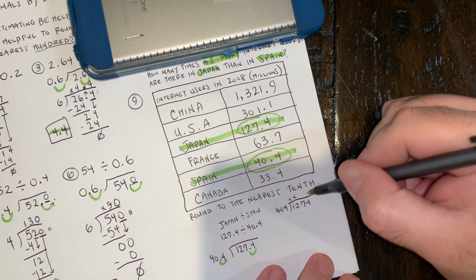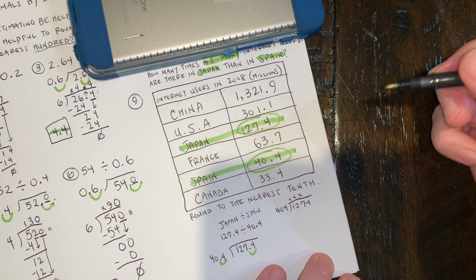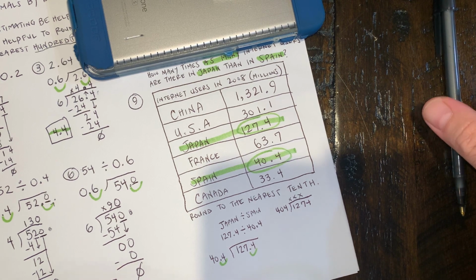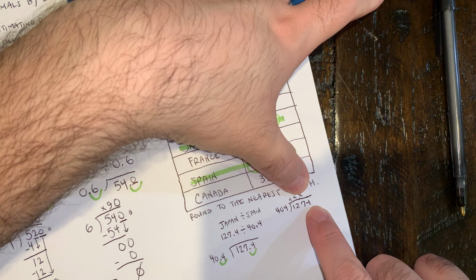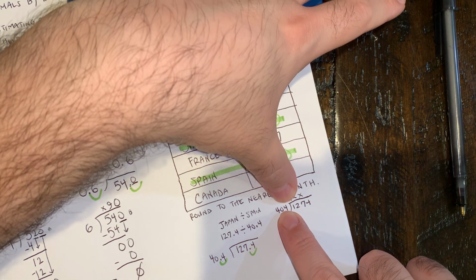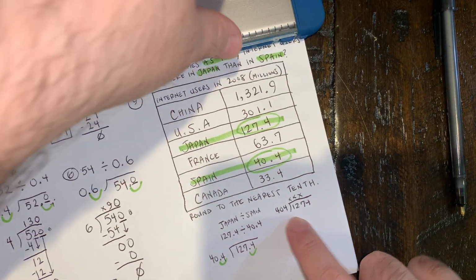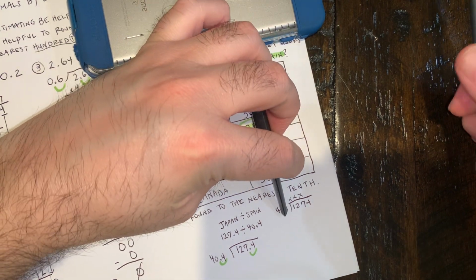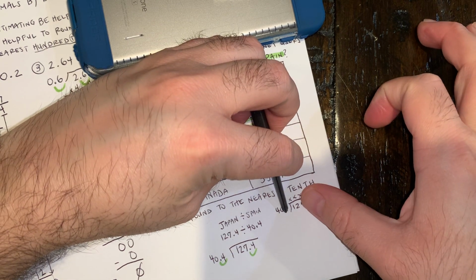It does not go into 12. It does not go into 127. So what we're going to do is our little trick that I taught you a while ago. Except this time I have 3 numbers and 4 numbers. Since there's 2 numbers here in 404, I'm going to ignore the 04. So I'm going to ignore those 2 numbers, and I have 4. And if I ignore 2 numbers there, I'm going to ignore 2 numbers there.